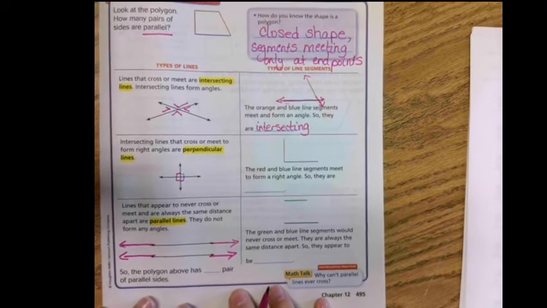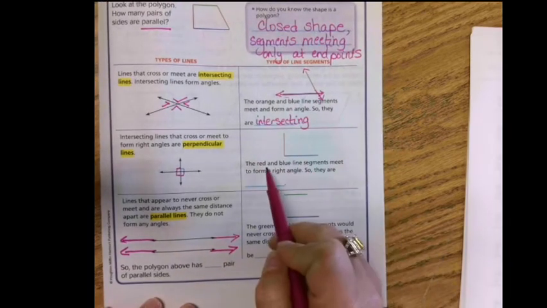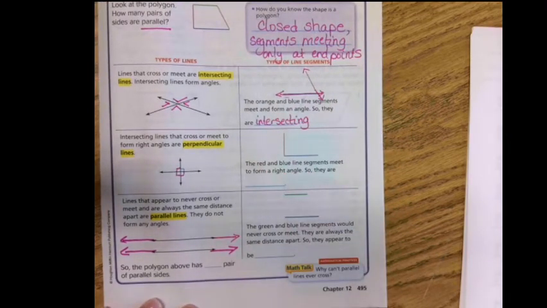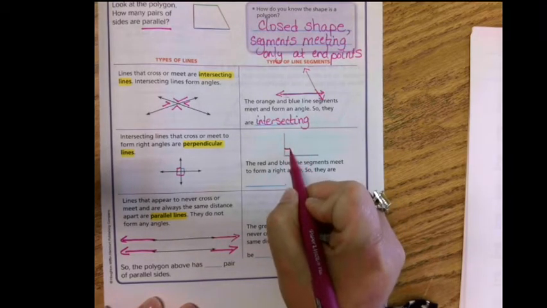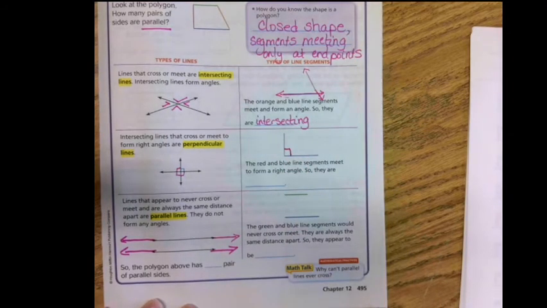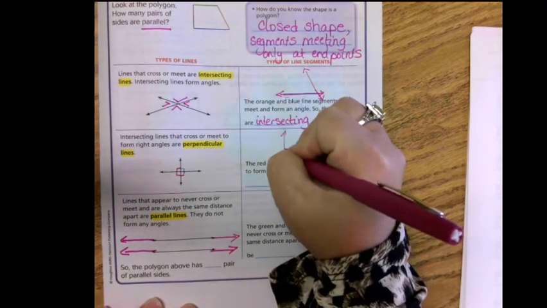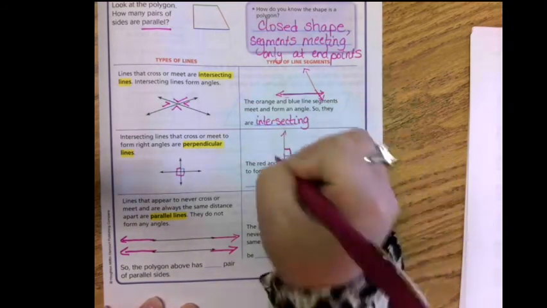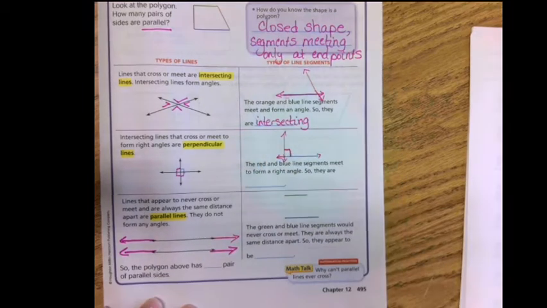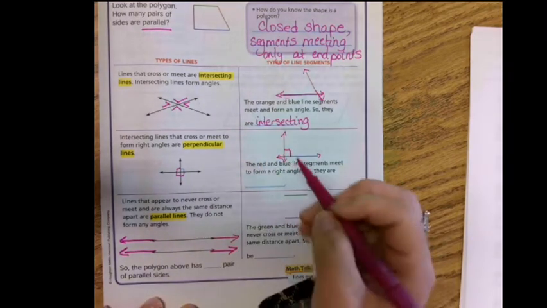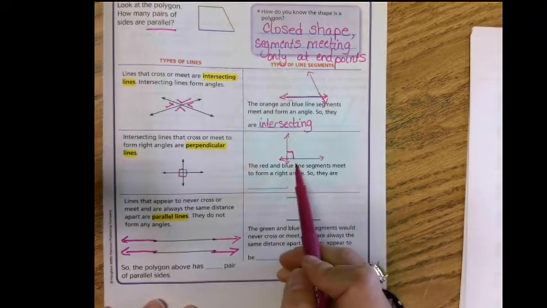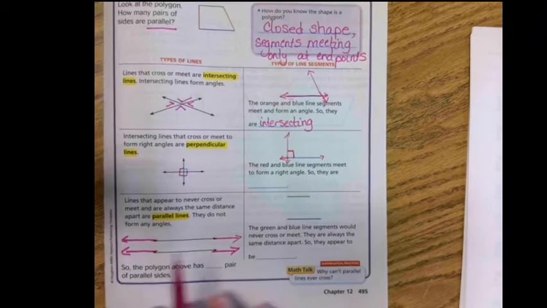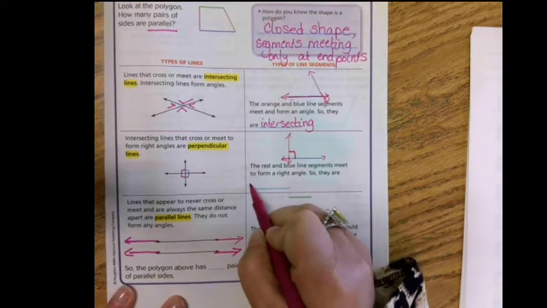Now, if I look right here, it says the red and blue line segments meet to form a right angle. So they've told me this makes a perfect L, so I could put that little line there. So these are just two lines. Okay, see how that made two lines? Now, it says these two lines are going to form a right angle. So how would we define these lines? These lines would be known as perpendicular.